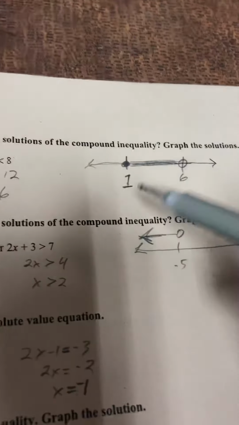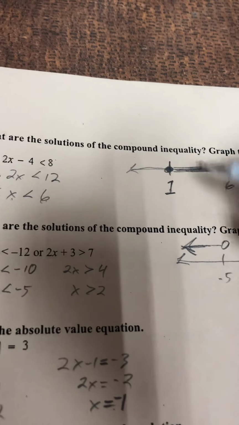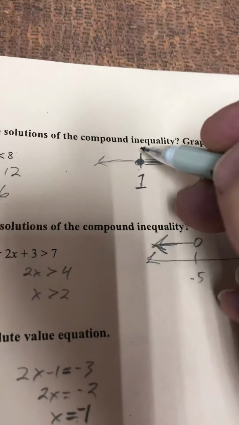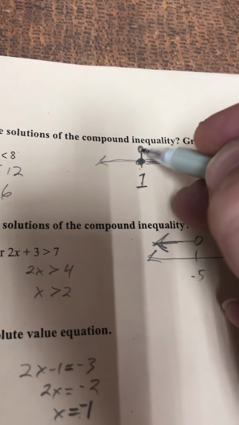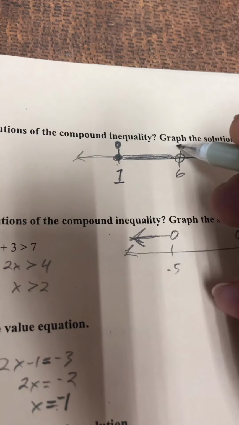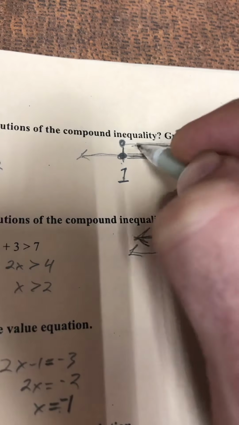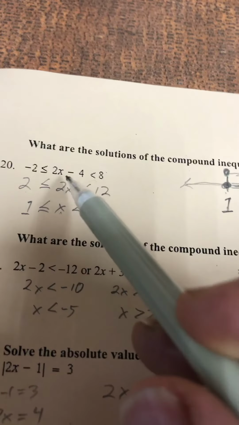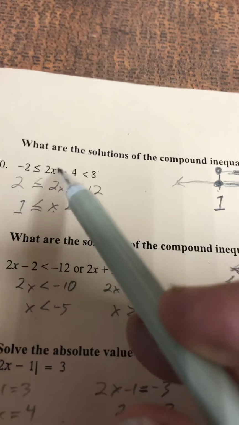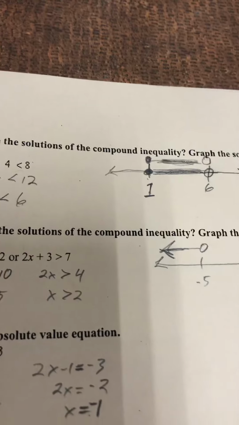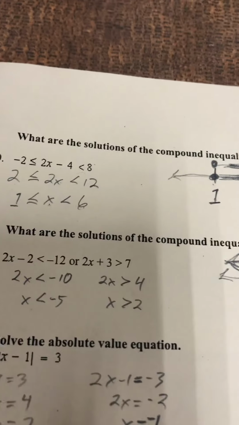Okay, so this is going to look like this. It's going to be between 1 and 6, right? And it could equal 1, but it can't equal 6. So, you know, it's going to be solid on the 1 and open on the 6 and everything in between. Any number in between these two, 1 and 6, like if I chose 2. If I threw a 2 in there, that would work in this equation. A 3, a 4, a 5. It has to be less than 6. So I could put 5.999 in there and it'd work, but not 6.